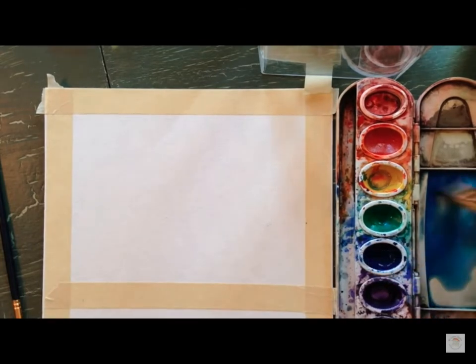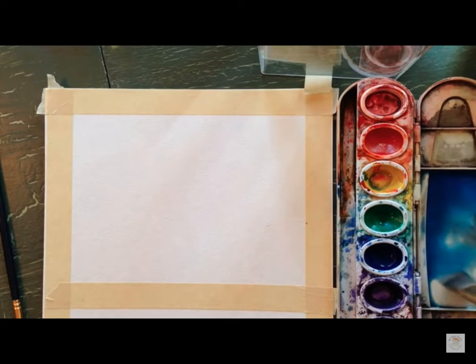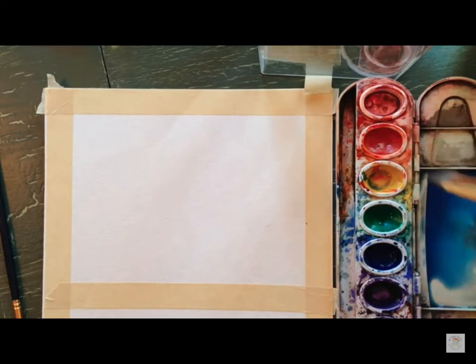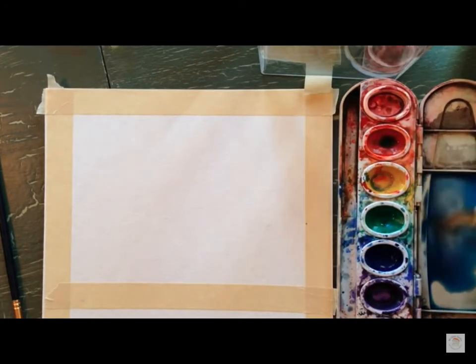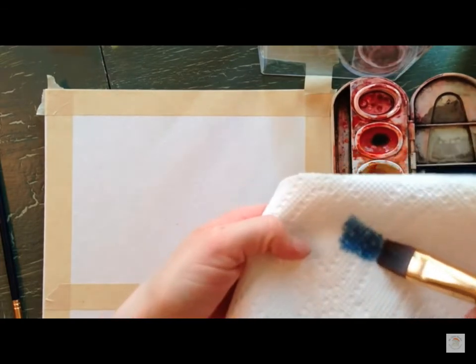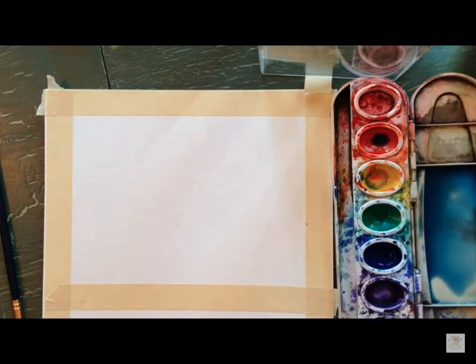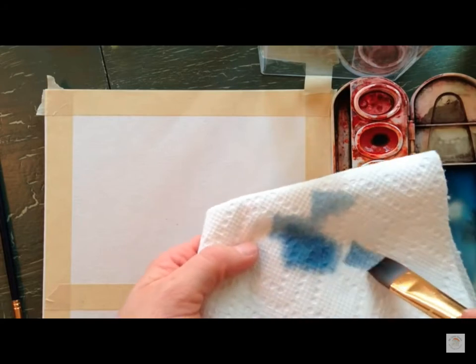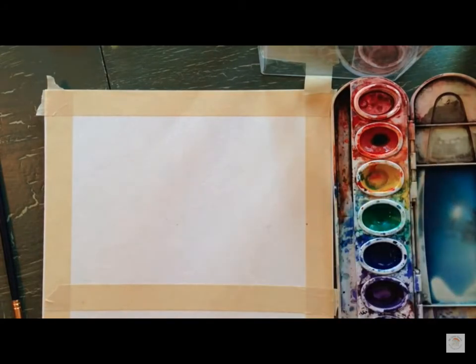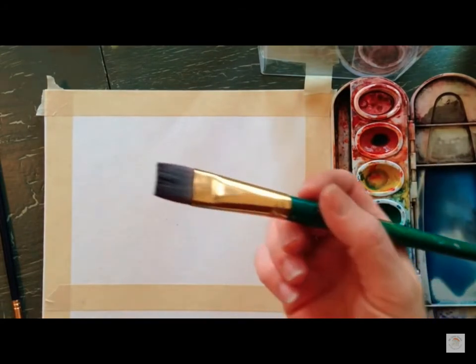So to make this a little bit duller, you could add a few different colors to it. I'm going to add a little bit of orange. It's going to kind of turn it into a gray. You might want to just test it on a paper towel to make sure it's the color that you want. I'll usually just brush it on there and say, oh, or another piece of watercolor paper works too. And then you're going to paint in your sky.